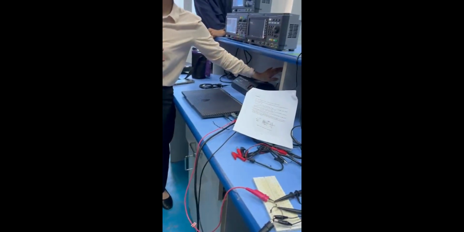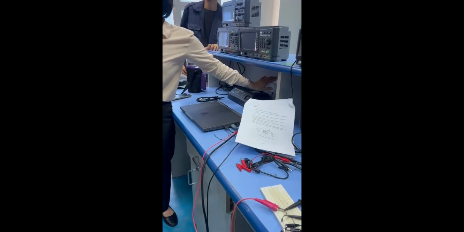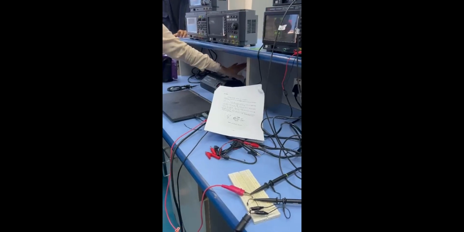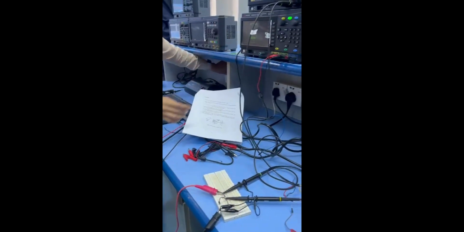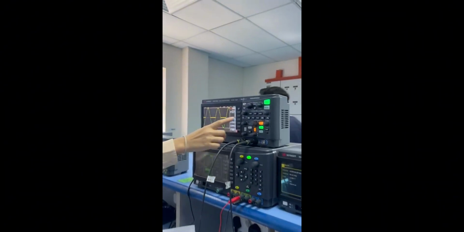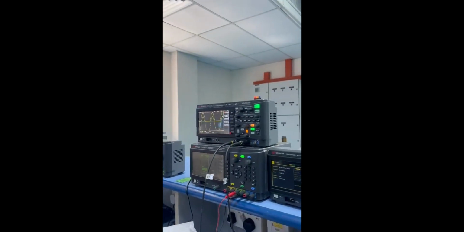Okay, this one we use with big power, 24 watt, can die. So you have to be careful. That's why I say safety is very important. So when you turn it on, you will get this graph. If you cannot get it, you just click auto scale. Okay, it will come up.